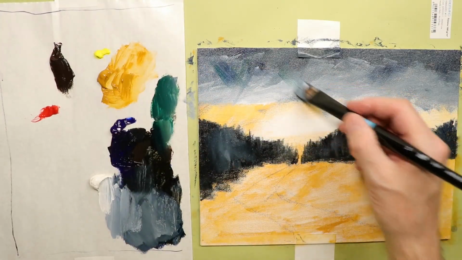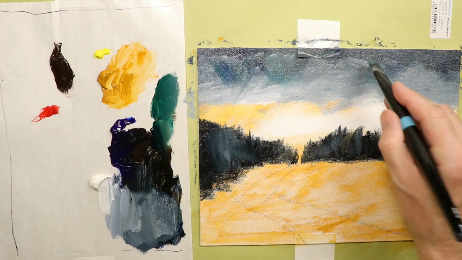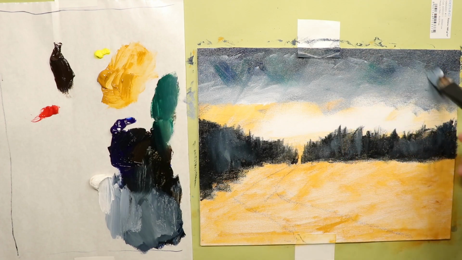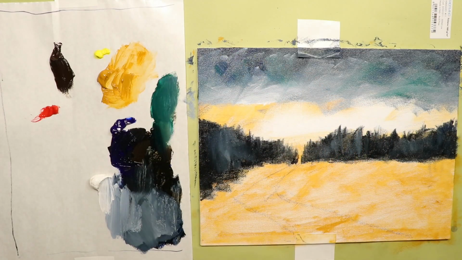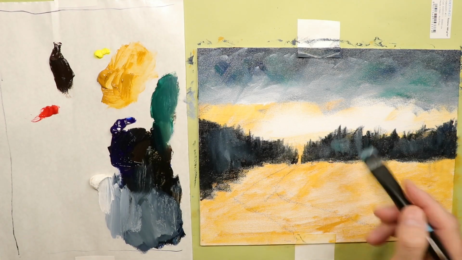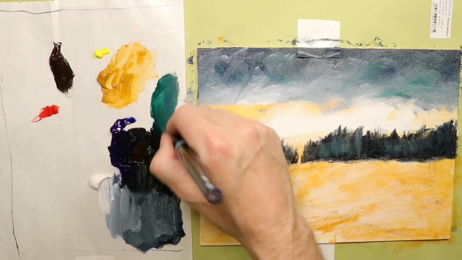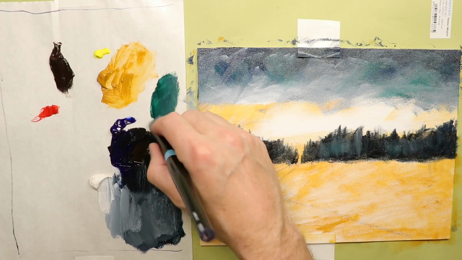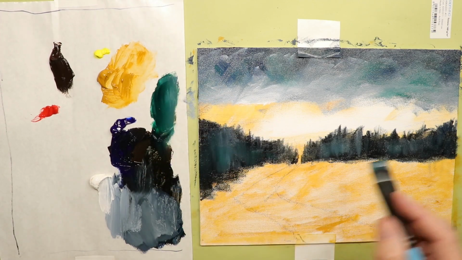And again, I don't want to forget to add that phthalo green, because we're going to put phthalo green down in the ground here where the grass and the fields are. So that means I want to add a little bit up in the sky, just to have that harmonizing of colors. Doesn't have to be a lot, just a little bit is fine. And we'll keep doing the same with some more of that phthalo green over here in the distant forest area. Some phthalo green in there as well.